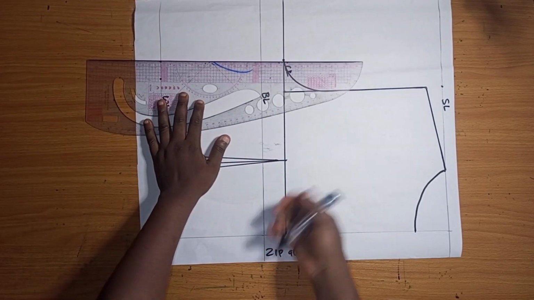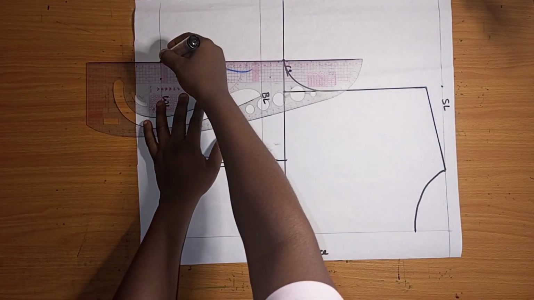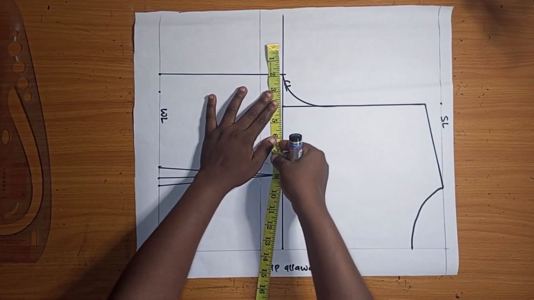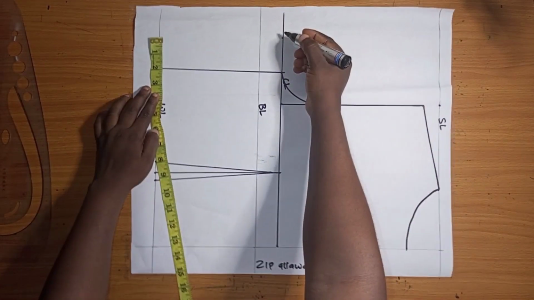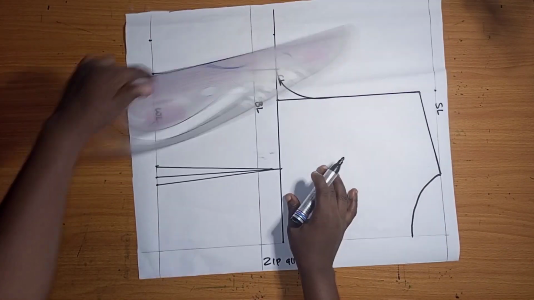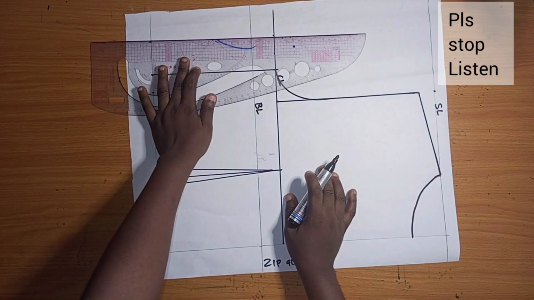So if you notice, the back pattern does not have an under bust line because it's not necessary, okay? Now after doing that, I'm going to take my allowance of 2 inches. And then I'll go ahead to label it my allowance. So let me quickly explain this.